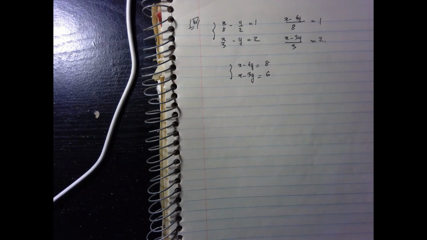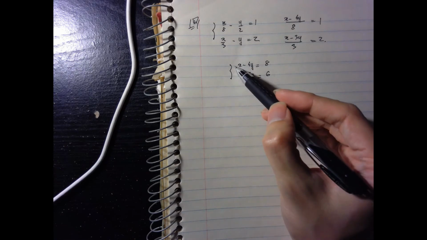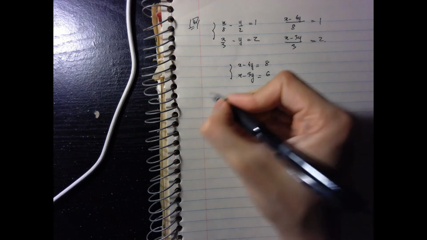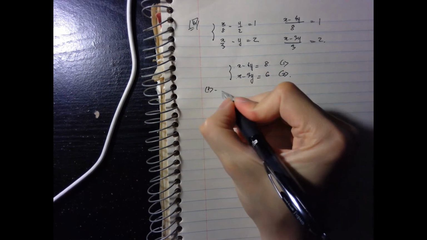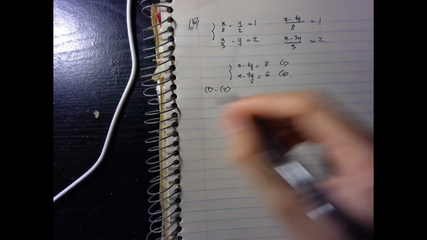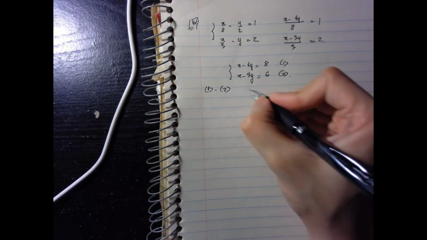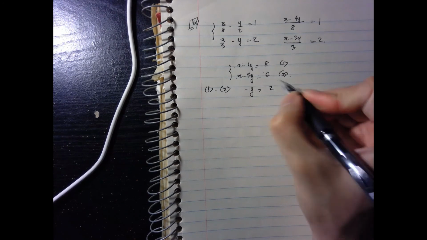Also realize that the first equation and second equation have the same x coefficient, and the same sign because it's x and x here. So instead of adding, I subtract the second equation by the first equation. So 1 minus 2, 1 minus 2. x minus x is gone. Negative 4y minus 3y is negative y. 8 minus 6 is 2. So y equals negative 2.